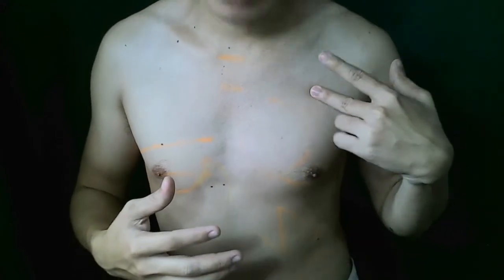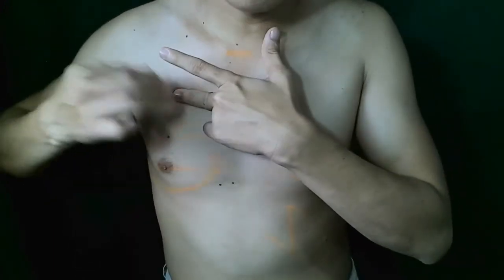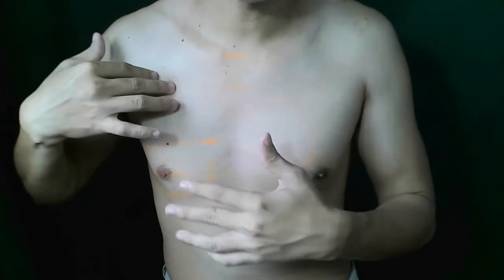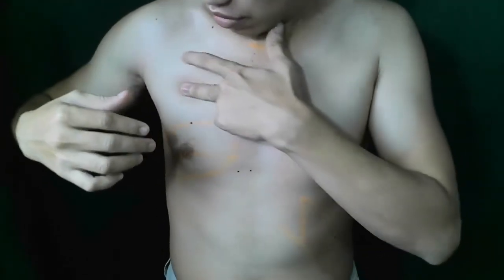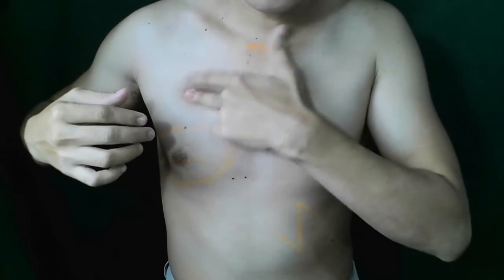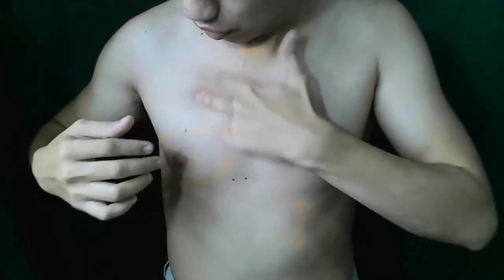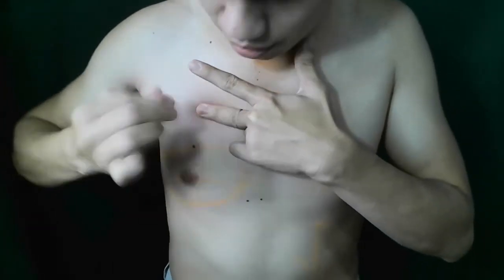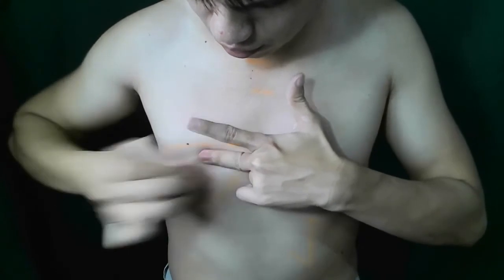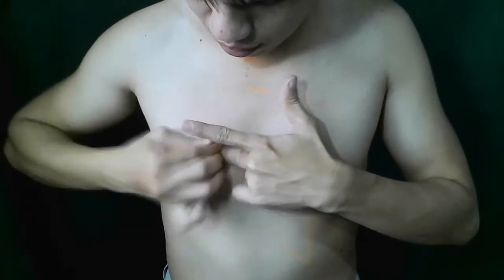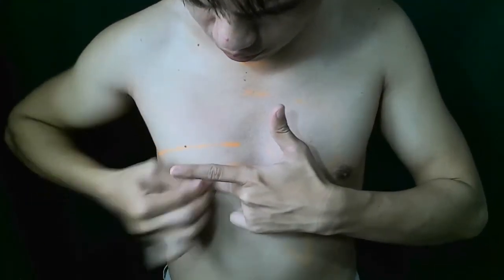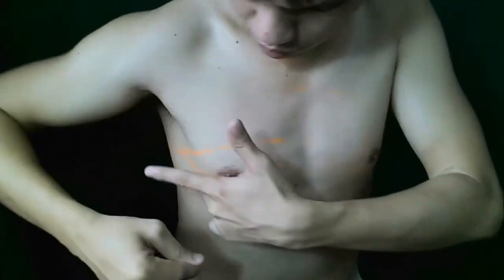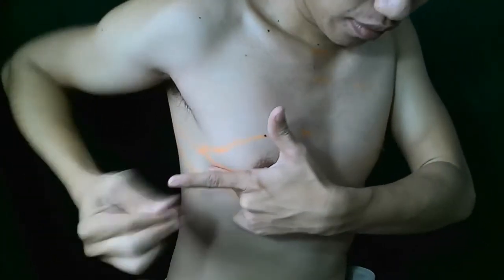If we want to assess the right upper lung, we need to percuss here in the intercostal spaces. So tap here, you can see, and go down, and then go down here and here, and then we could also tap here on the side.